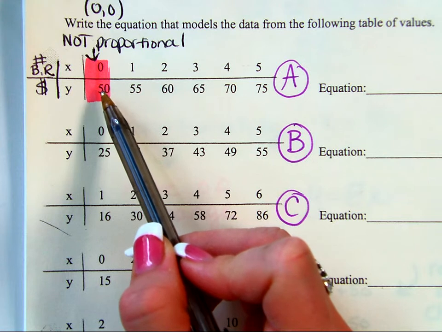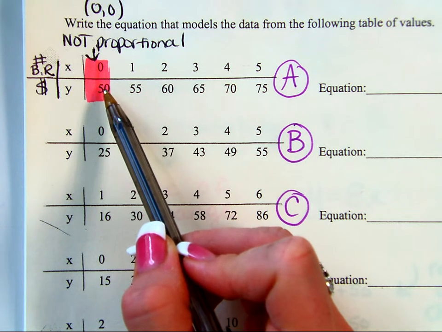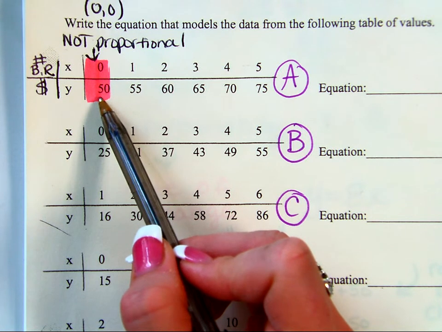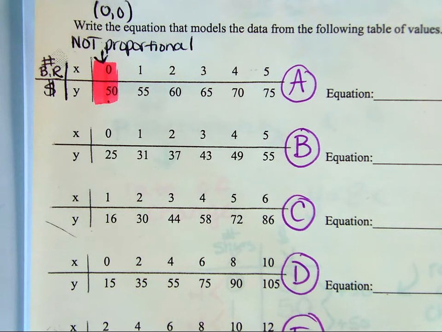If it costs $50 to join, and don't shout it out, raise your hand if you think you know, how much does it cost me per Blu-ray? For once I give them my $50, every Blu-ray I buy after that costs how much? Don't say 55. So how much does it cost per Blu-ray? Keegan. $5 is right.